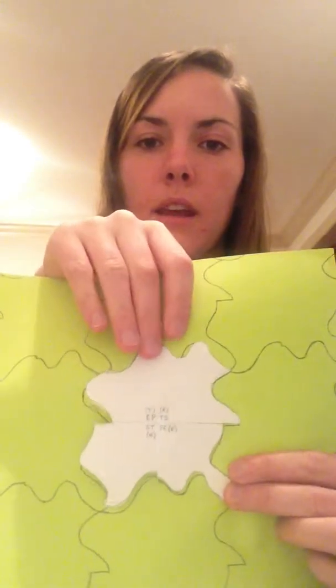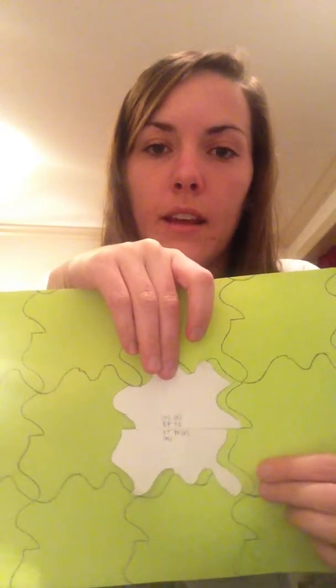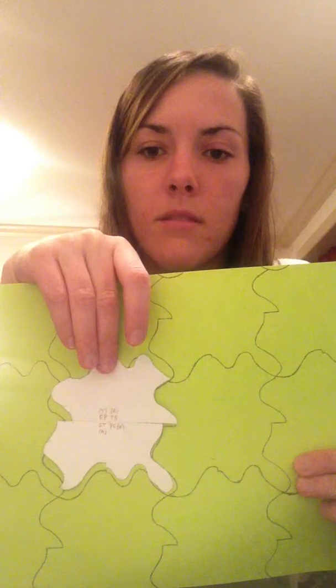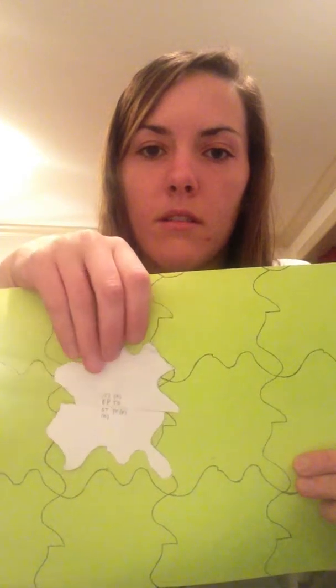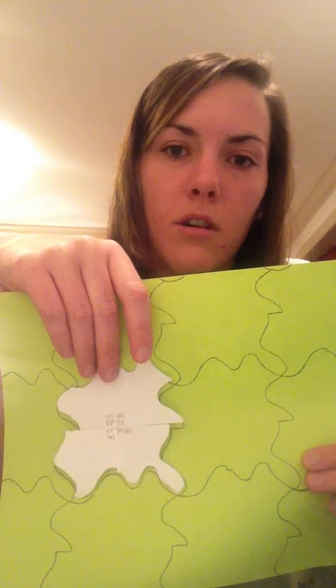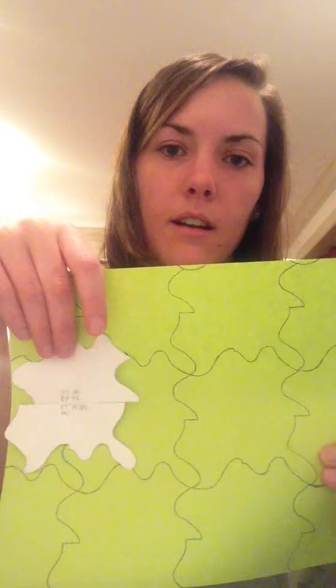For mine, I started in the middle. Some people start in the corner, some people do it sideways. There are many, many ways to do it. And mine is translation, meaning I slid it just over until it fit in between the gaps perfectly. Not overlaying each other, and there's no gaps in between it. Trace it and trace it.